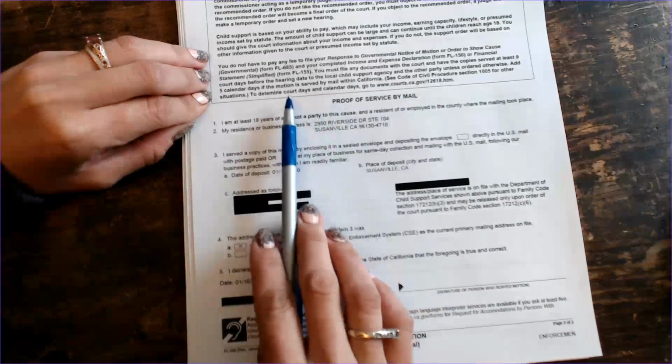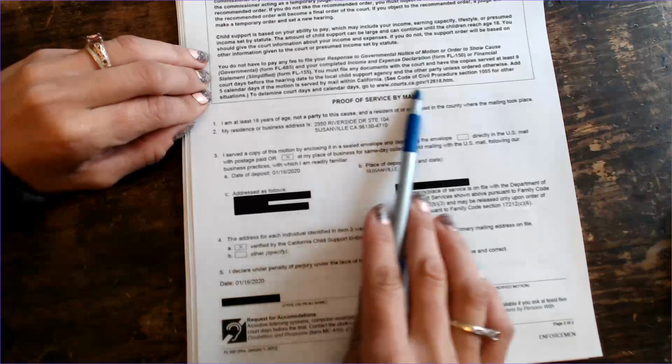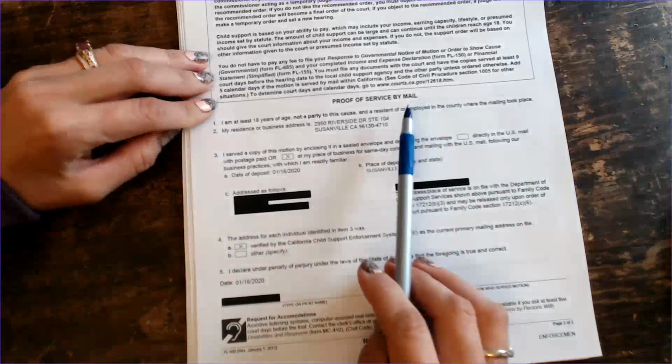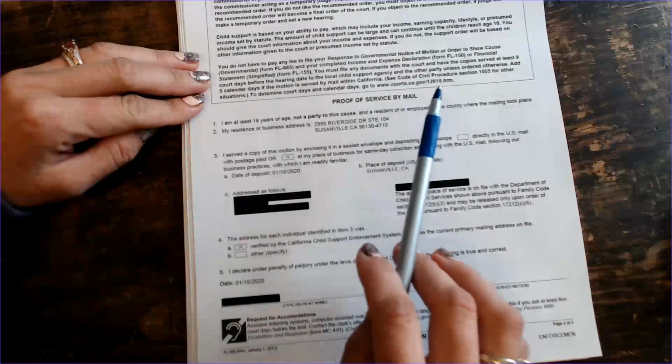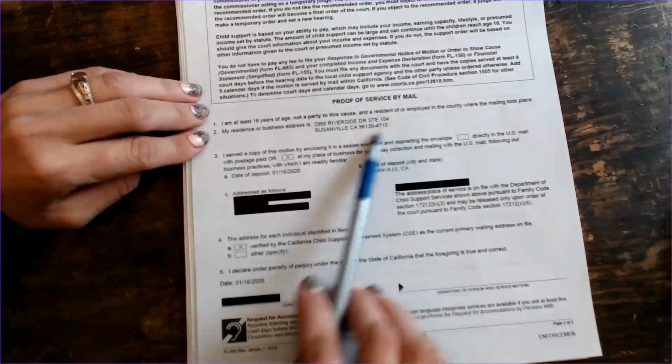And then it lists some codes. To determine court days and calendar days, go to, and then it has a link. So basically, calendar days are literally every day, and court days are days that the court is open.